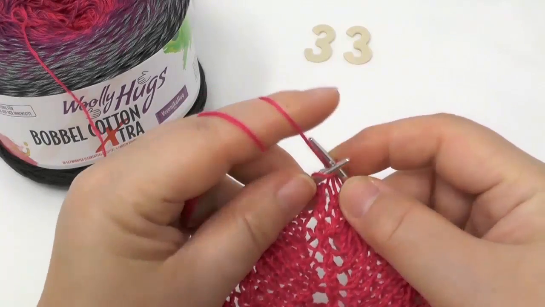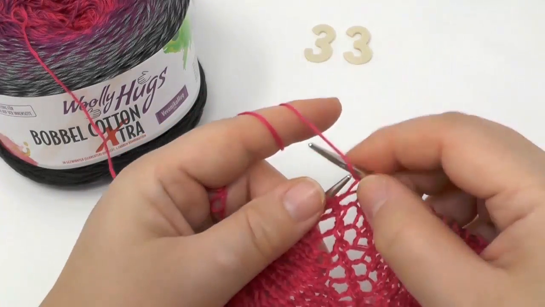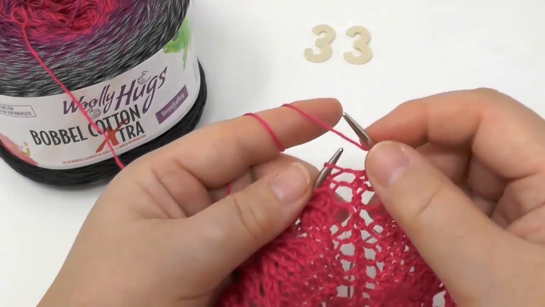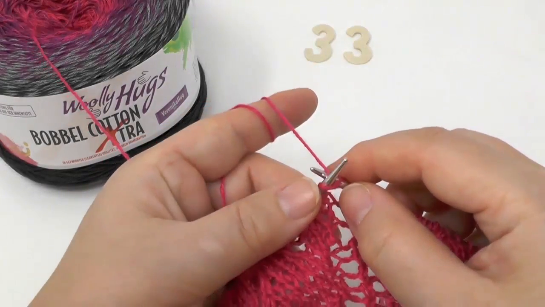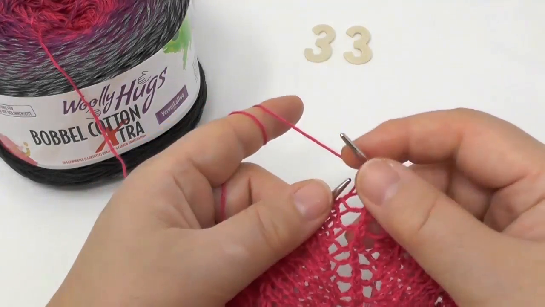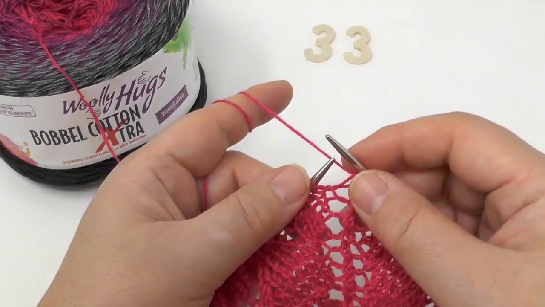After that, we knit 1 stitch, yarn over, knit the middle stitch through the back loop, yarn over again, and knit 1 stitch. Then we reach the yellow box pattern repeat on the left side again.